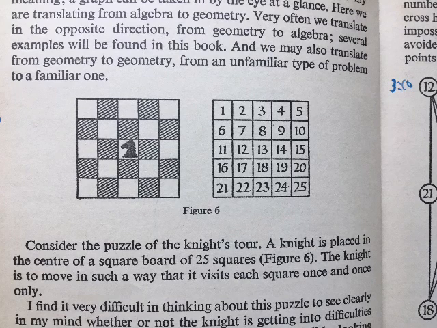Consider the puzzle of the knight tour. A knight is placed in the center of a square board of 25 squares. The knight is to move in such a way that it visits each square once and once only. I find it very difficult, in thinking about this puzzle, to see clearly in my mind whether or not the knight is getting into difficulties when he has made, say, a dozen moves. I cannot tell by looking at the squares still unvisited whether they will join together in a single chain of the knight's move.